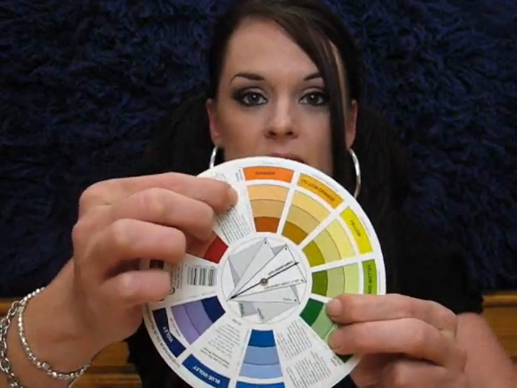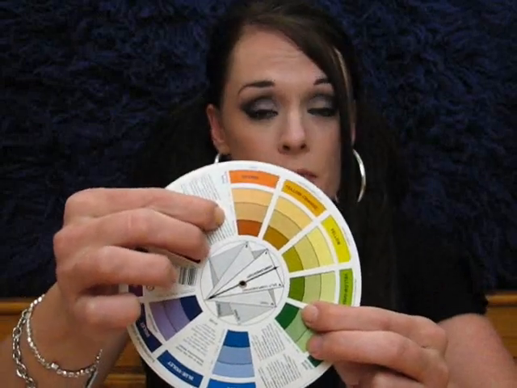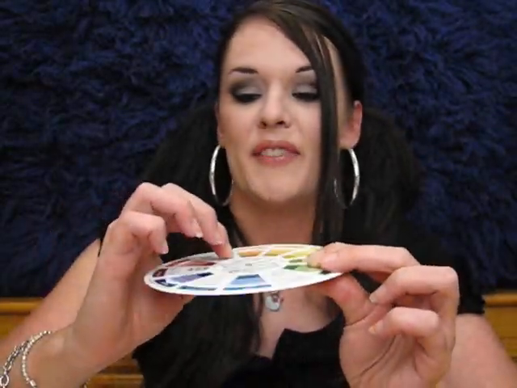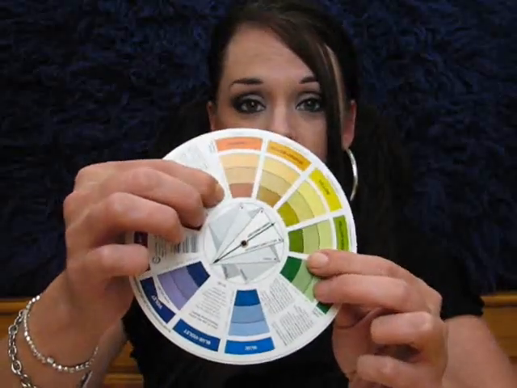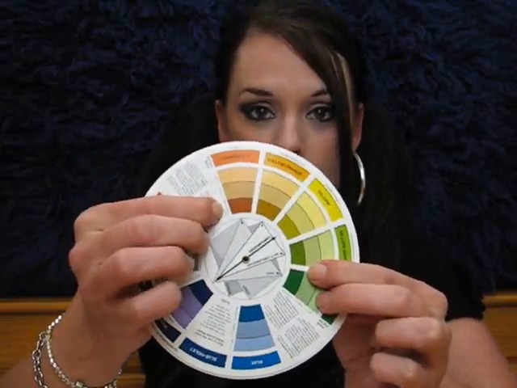So this is the pure color, this is the tint. The next one is tone. To get a tone, you're going to add color plus gray. So any tone is color plus gray. The next one is your shade. How you get a shade is color plus black.